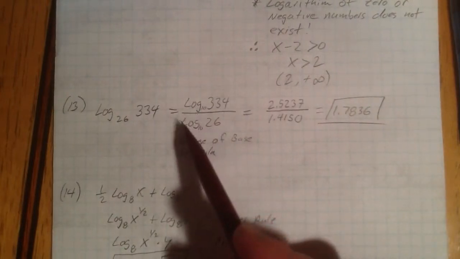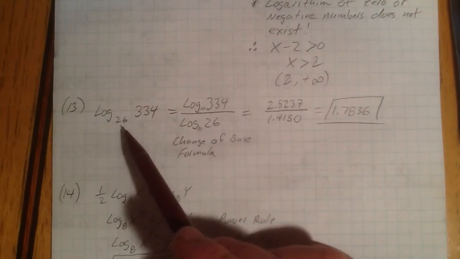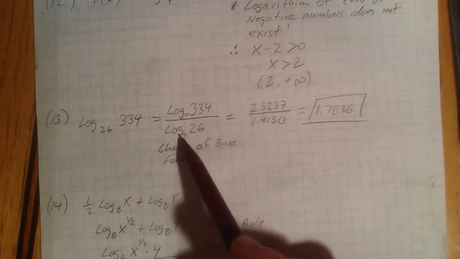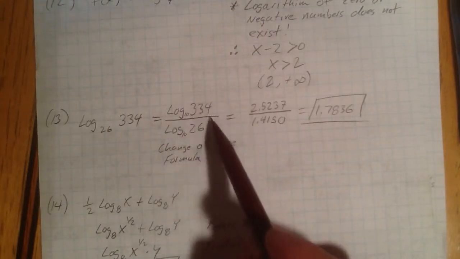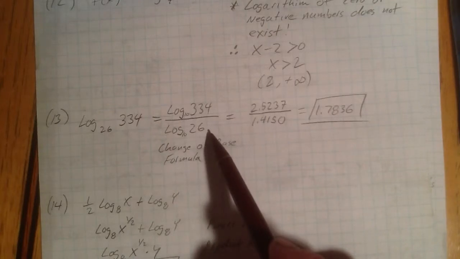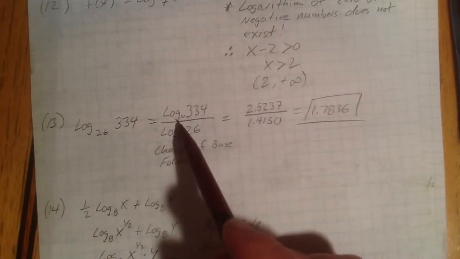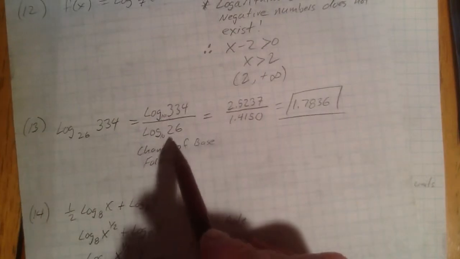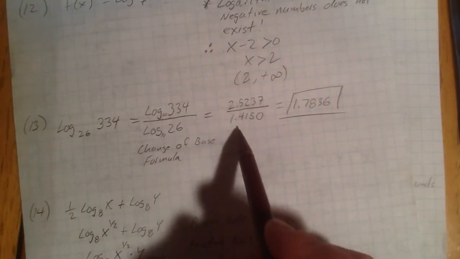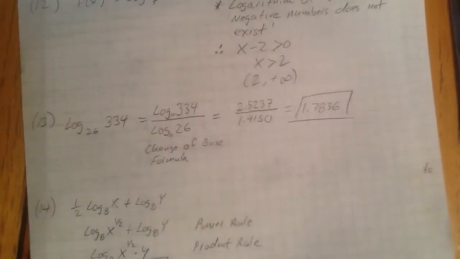My calculator can't handle log base 26, so I'm changing this expression to log base 10, and I get this. Now I can plug this into my calculator. Your calculator doesn't say 10, it just says log. Log of 334 gives me this, log of 26 gives me this, divide the two, and then I have my final answer. Easy enough.